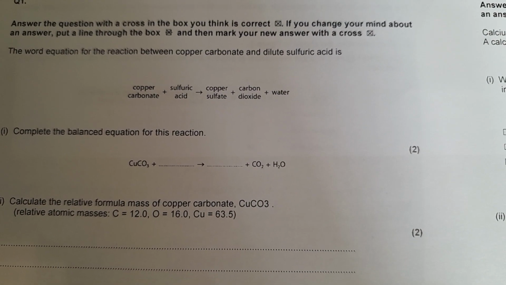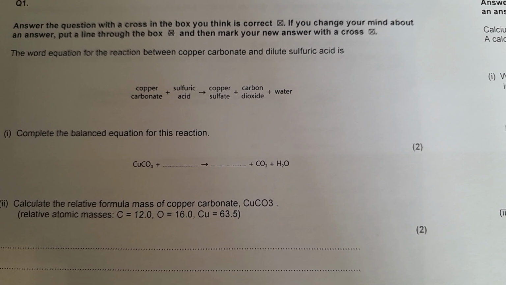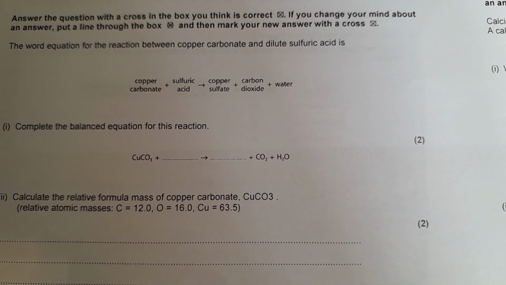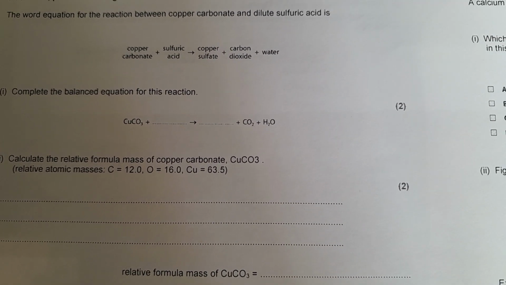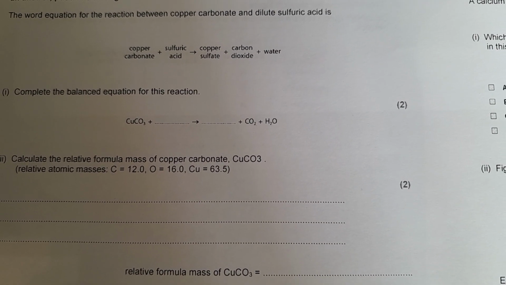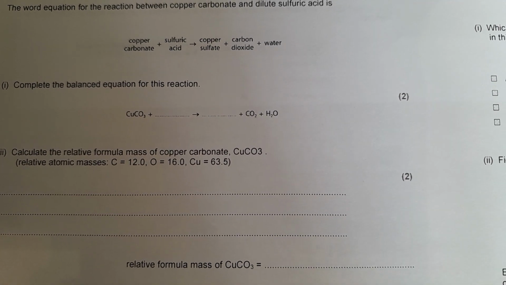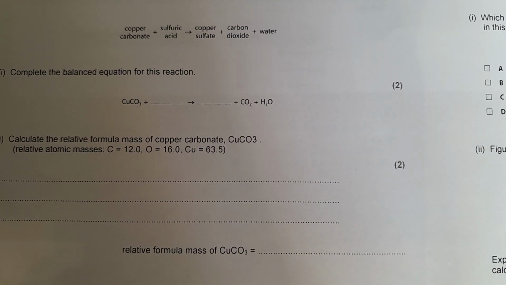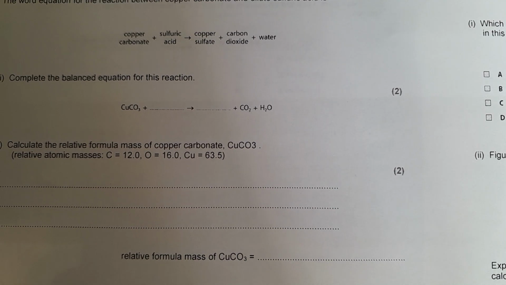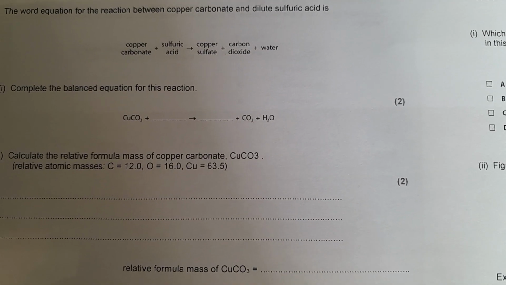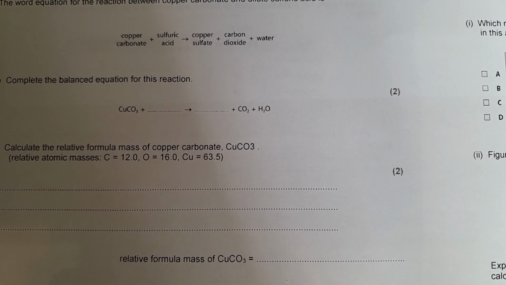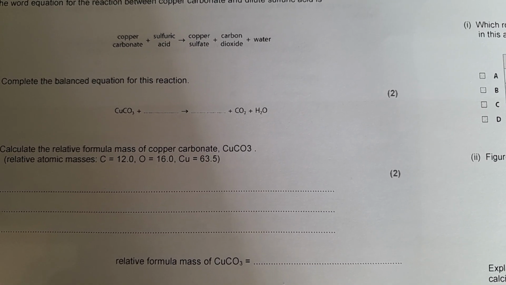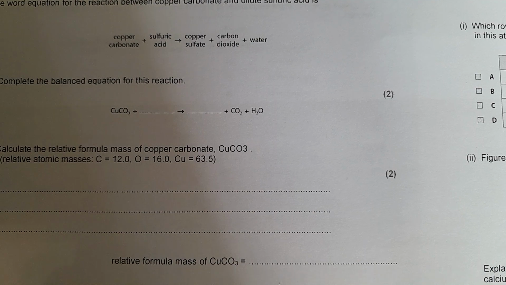All right, this is a lovely one. Put a cross in the box that you think is correct. That's for later on. So we've got the word equation between copper carbonate and dilute sulfuric acid. For standard paper, you are more likely to be told that copper carbonate and sulfuric acid make copper sulfate, carbon dioxide and water. Put this into a word equation. There is your word equation.